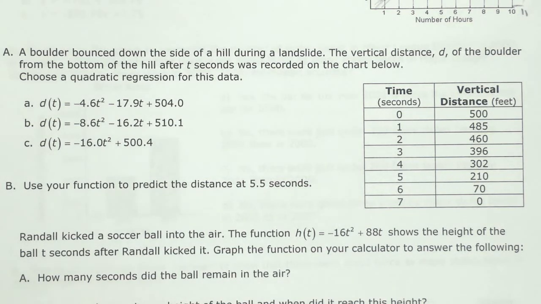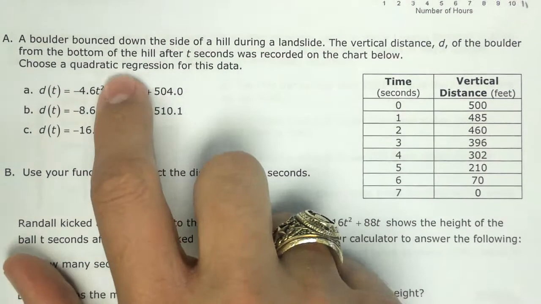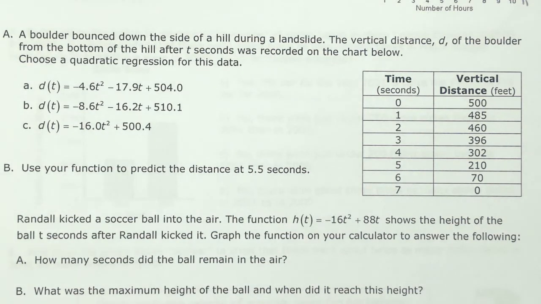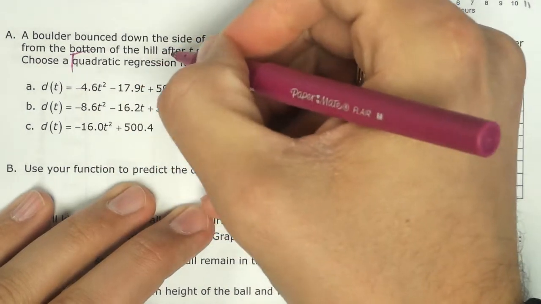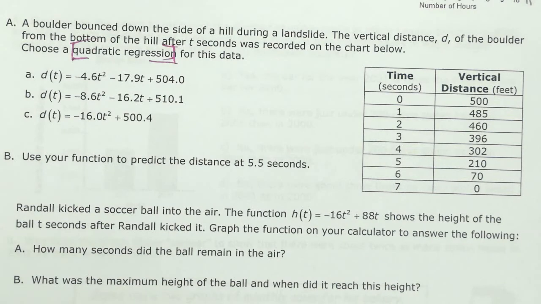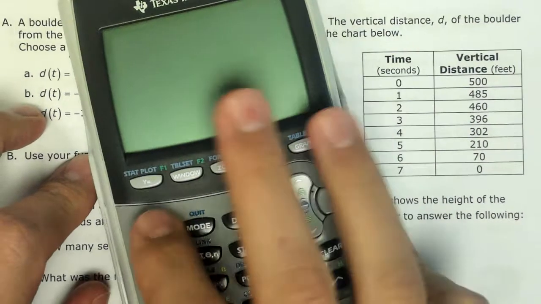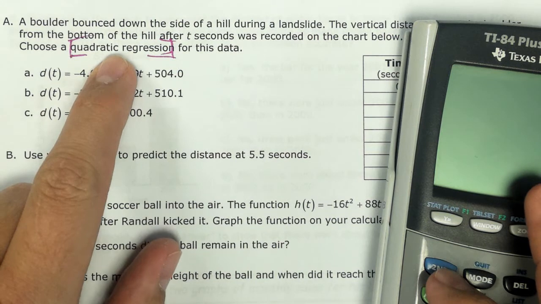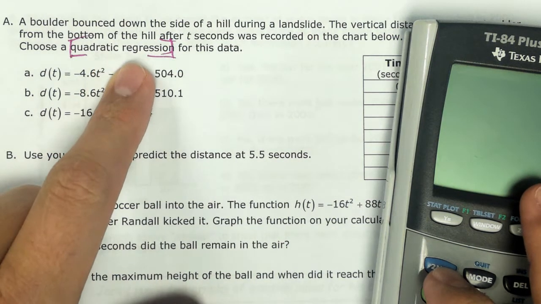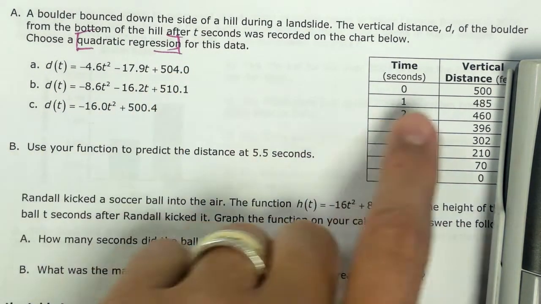Okay, number 2. We are asked to do a quadratic regression. This one is actually quite nice because it tells us we're going to do a quadratic regression. We don't have to figure out what the regression is. Let's go ahead and talk about that though beforehand. Even though we're not having to figure out what type of regression it is, I would like to talk about how that works. So for number 2, the quadratic regression, this is my data.